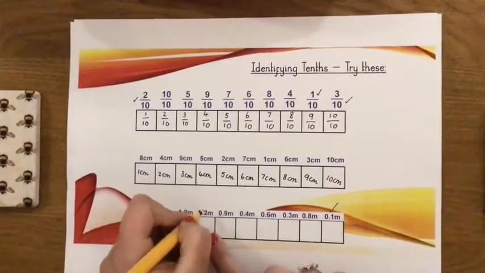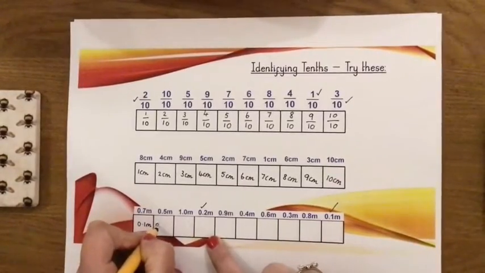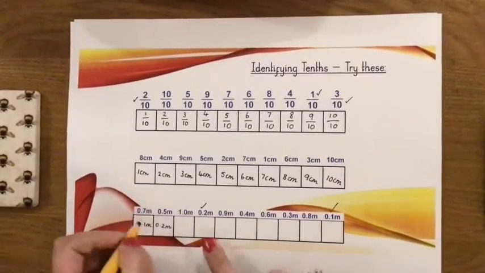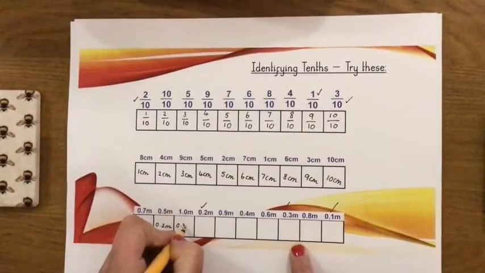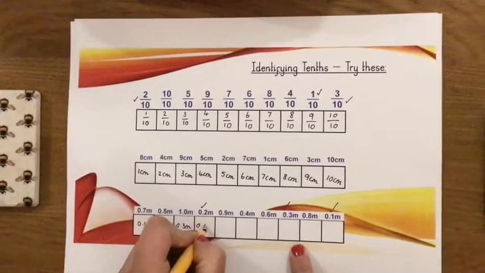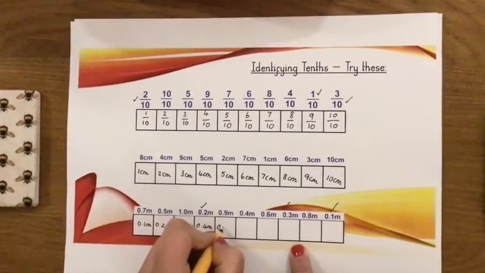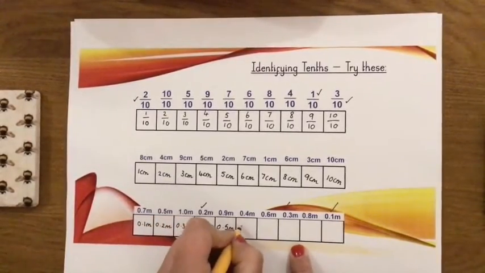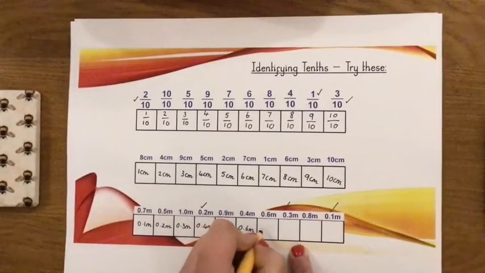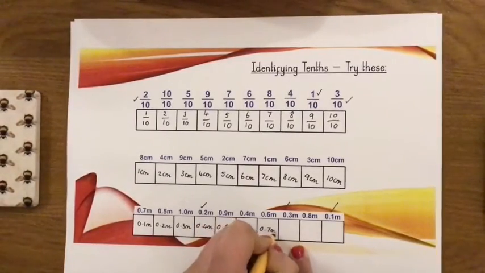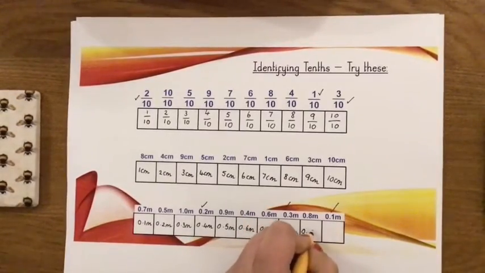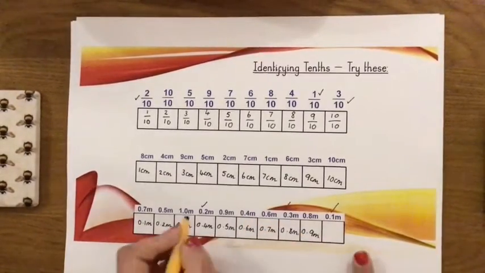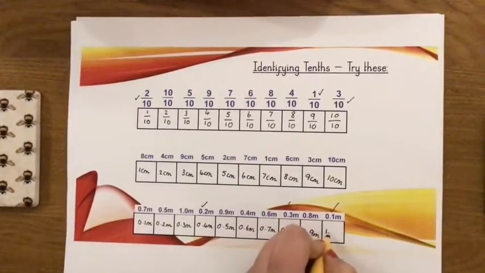Then we've got 0.2 metres, 0.3, 0.4, 0.5, 0.6, 0.7, 0.8, 0.9, and then 1.